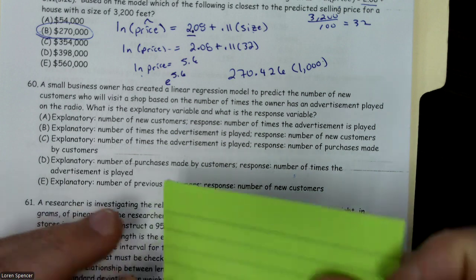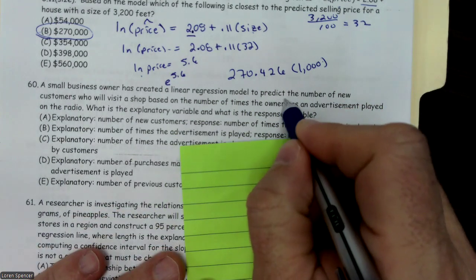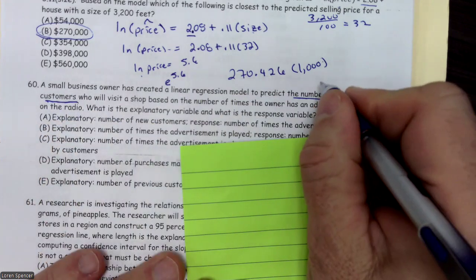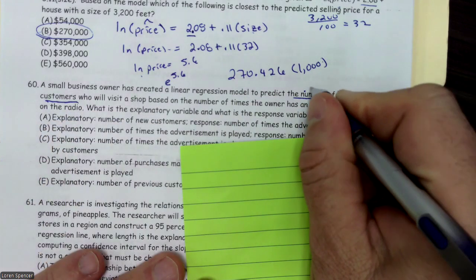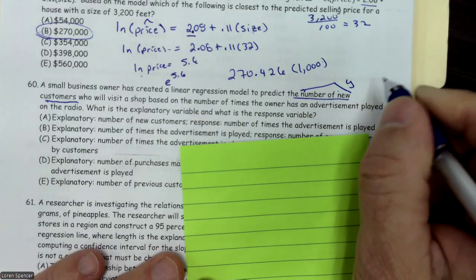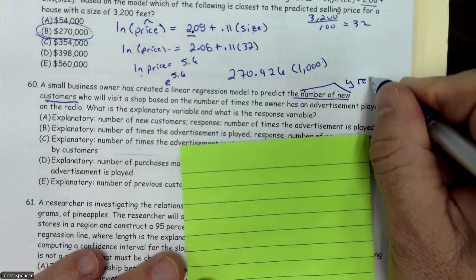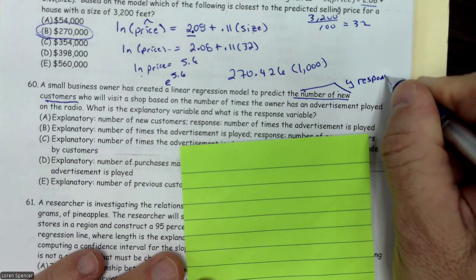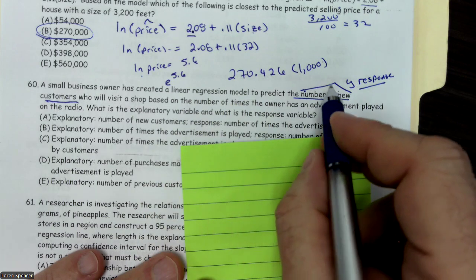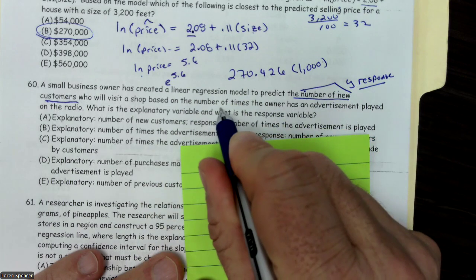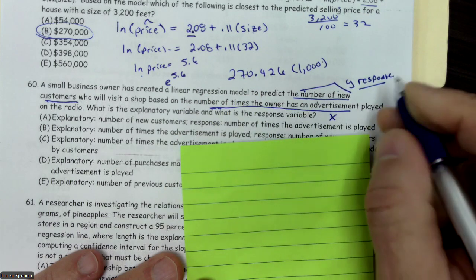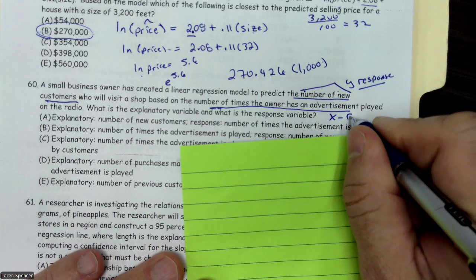To predict the number of new customers, this right here, the number of new customers, that's going to be my Y. That's going to be my response, based on the number of times the owner has the advertisement. So number of times the advertisement is played will be my X, and X stands for explanatory.